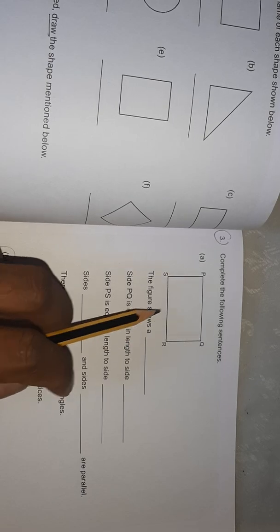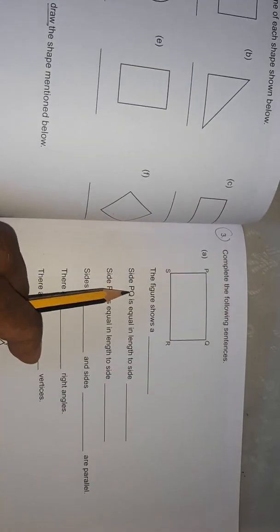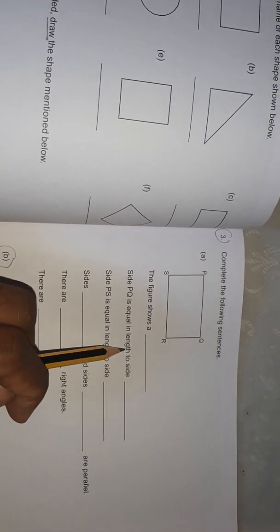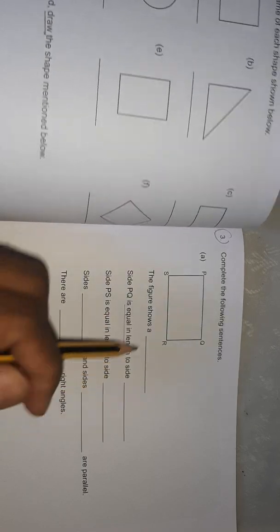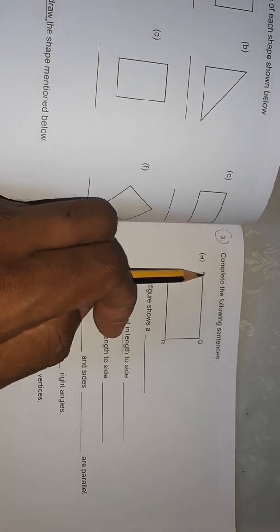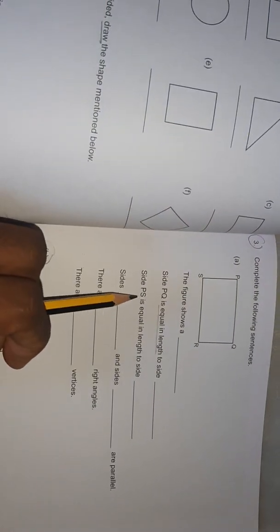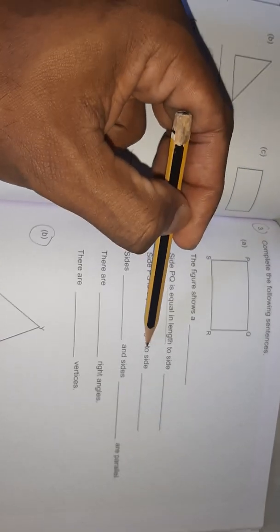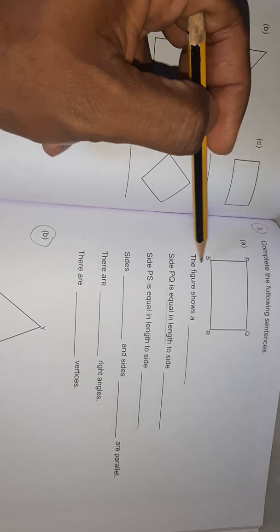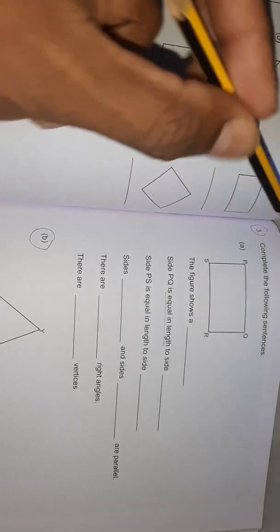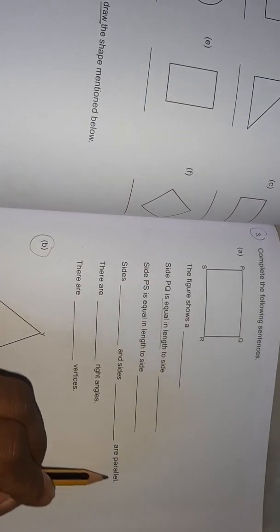The figure shows. Et qu'est-ce que ça veut dire? Quel est le nom de ce dessin-là? À vous d'écrire. Side PQ, vous vous rappelez, side PQ is equal in length. Equal in length veut dire même longueur que quel side? Est-ce que PQ est pareil comme QR d'après vous? À vous de voir, à vous de chercher. L'autre, side PS, is equal in length to side. Alors, PS est pareil comme quoi? Est-ce que c'est pareil comme SA, même longueur, ces deux-là? À vous de voir.